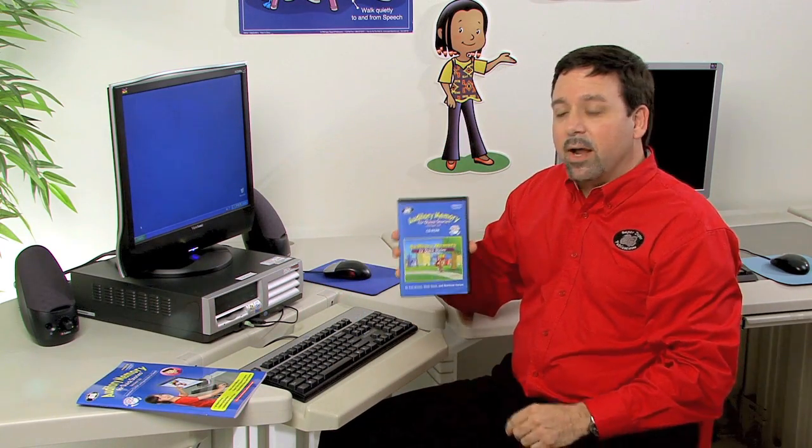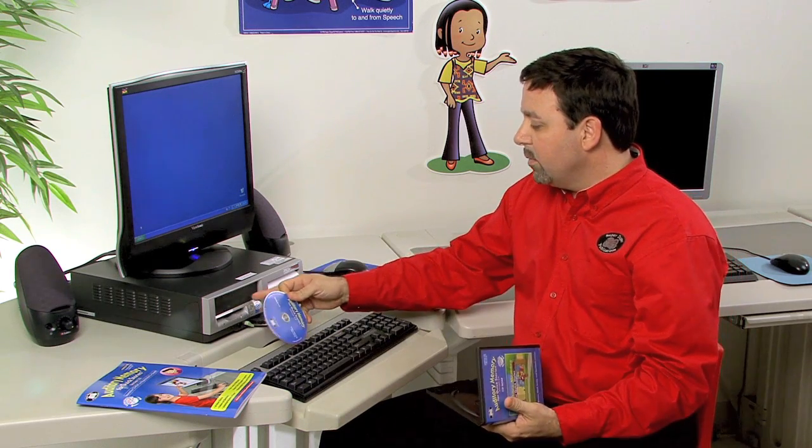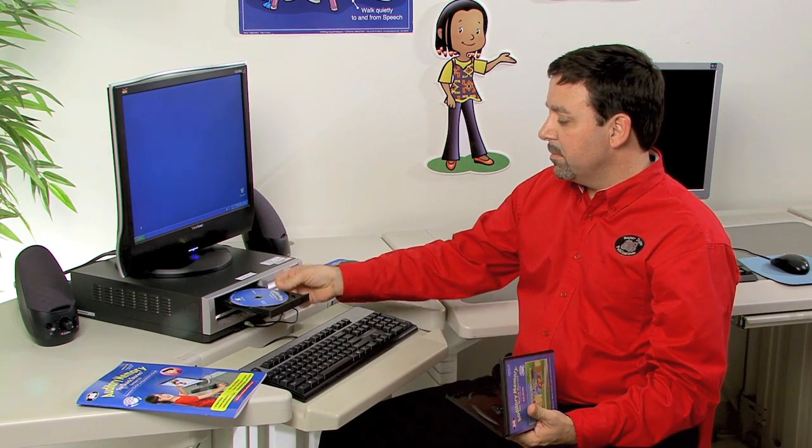So once you receive the product, we'll open up the CD holder, and we simply place it into the computer.